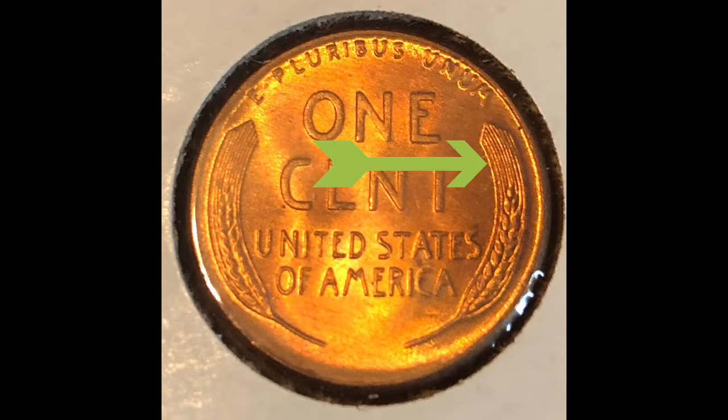It should also be noted that coins should have even wear on both sides, where every now and then you'll see one where you may grade it good on one side and very good on the other. But ideally, you want to try to find coins that are more or less the same grade on both sides of the coin.